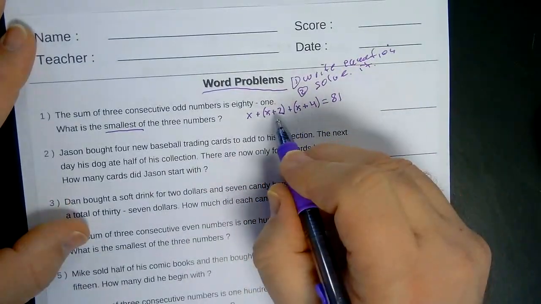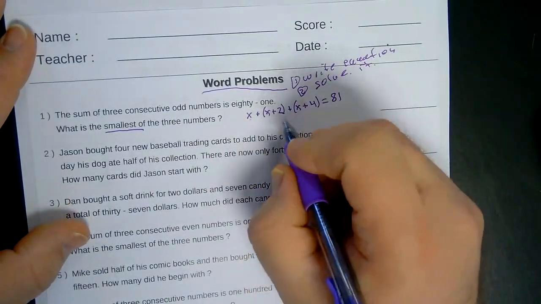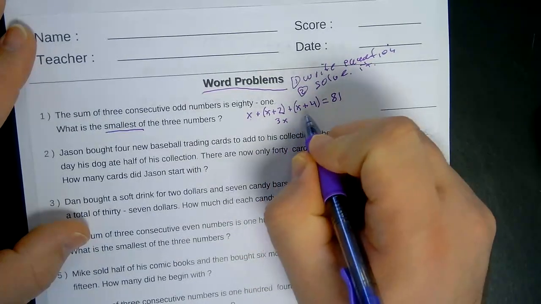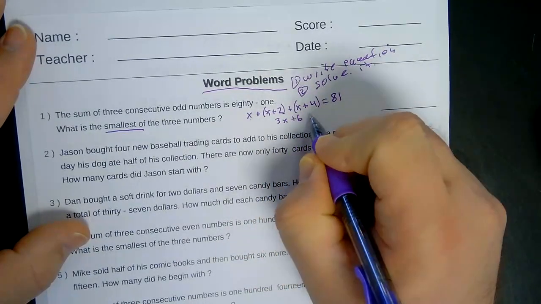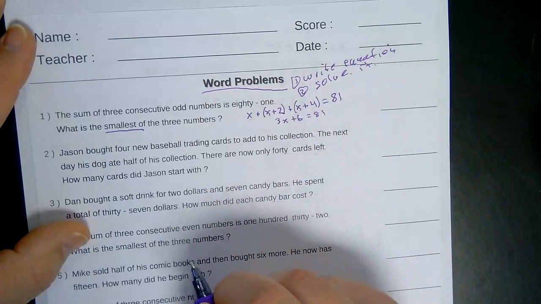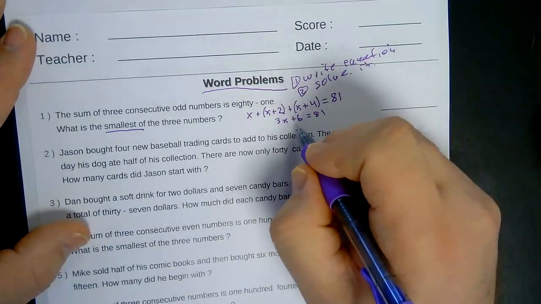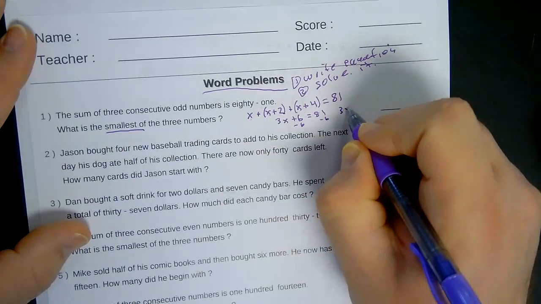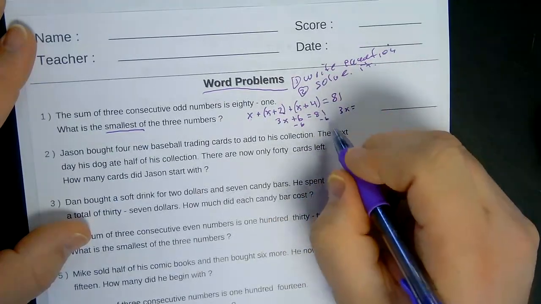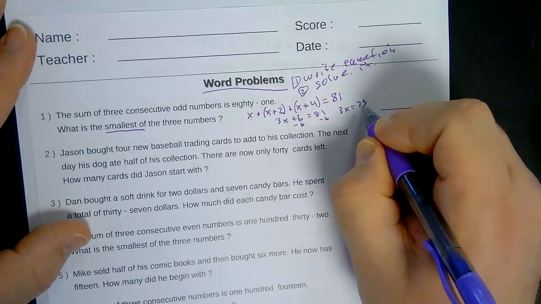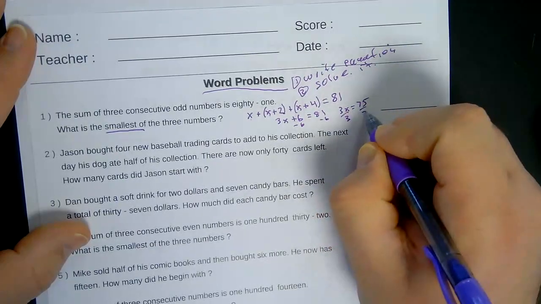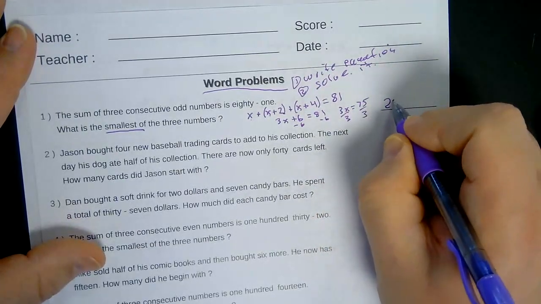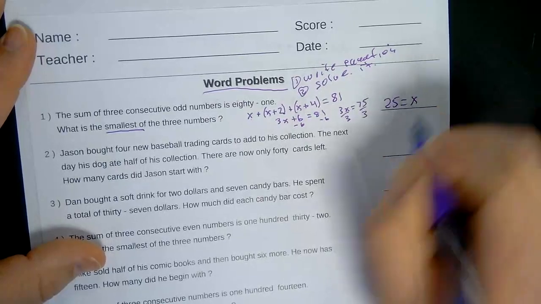So now if I simplify this on the left, I have 3 x's plus 6 is equal to 81. Now if you solve this, take away 6 from both sides and you would get 3x is equal to 81 minus 6 is 75, then divide by 3. And you get 25 is equal to x.